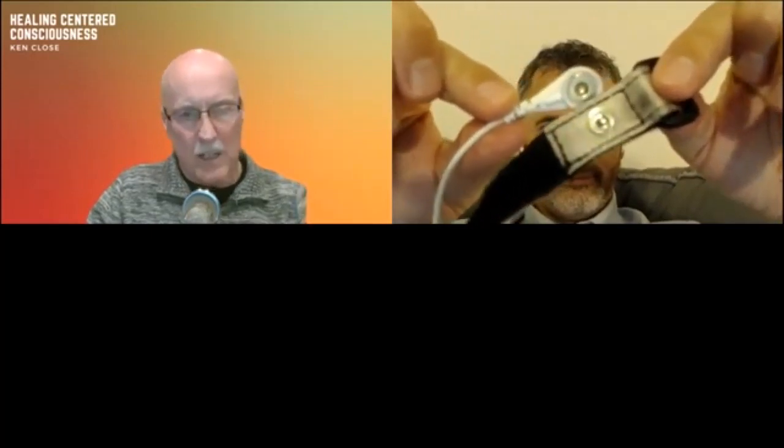The snap part does not go against your skin. That's pretty easy because that's where the wire connects. The snap on the wristband and the wire has a snap end also, so you've got a socket and a tab. You snap those together, little click, and now they're connected. You should feel a nice solid fit.